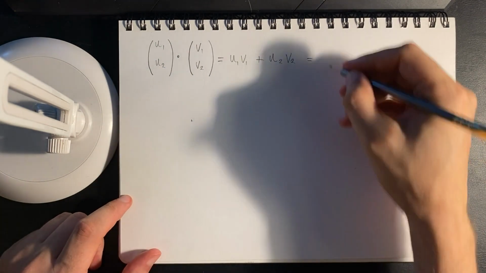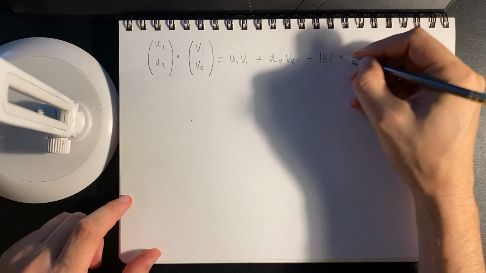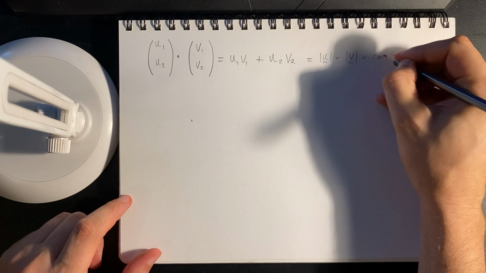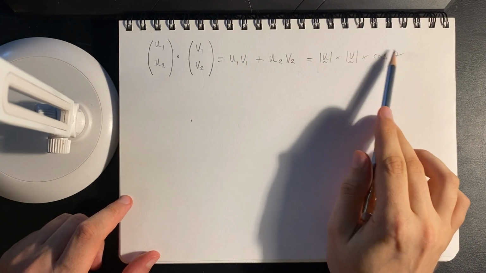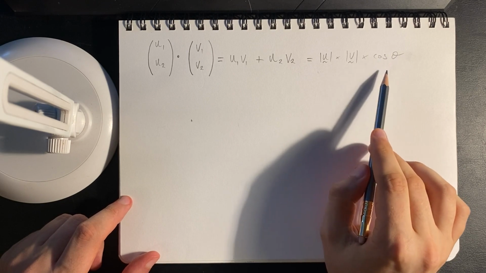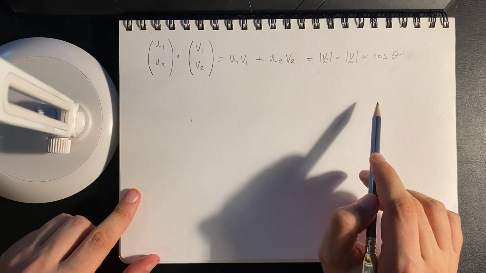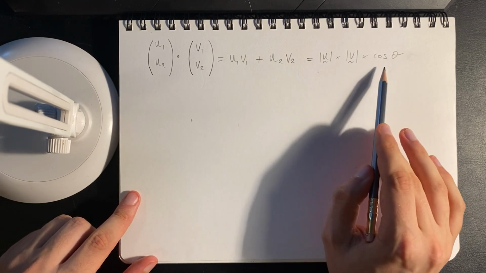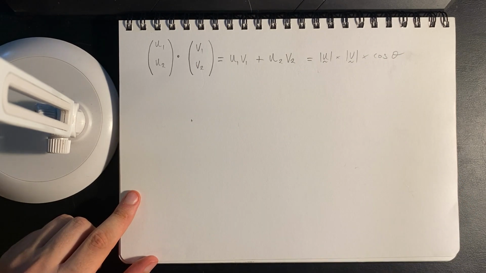This has the property that it's also equal to the magnitude of one times the magnitude of the other times the cosine of the angle between them. Now this cosine of the angle between them starts to lose meaning as we pop into higher dimensions. We're never going to go into higher dimensions in graphics programming, but just for life knowledge, when you go into 4 dimensions, 5 dimensions, this loses its geometric meaning and starts to become a measure of how independent two vectors are.